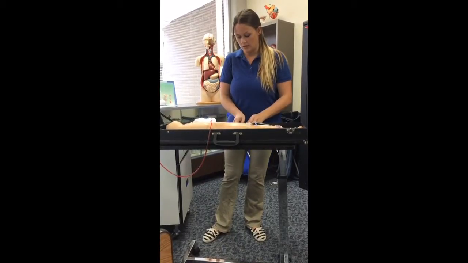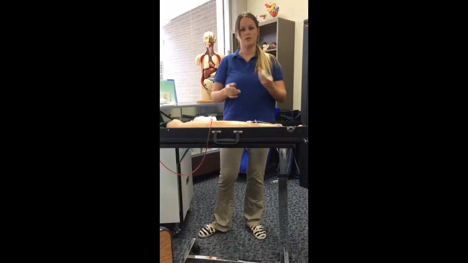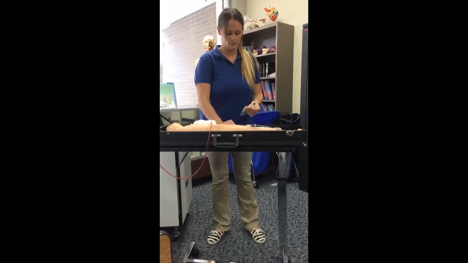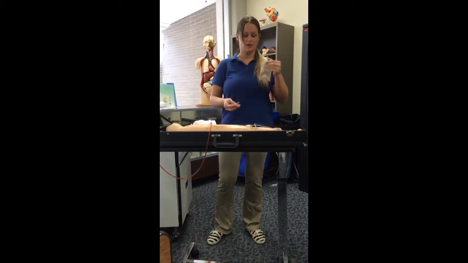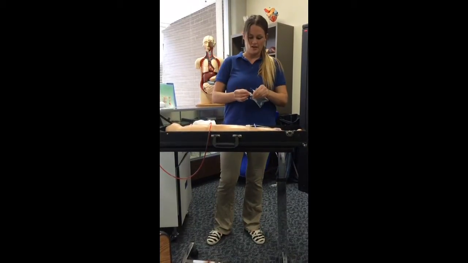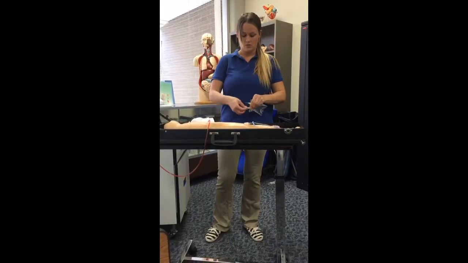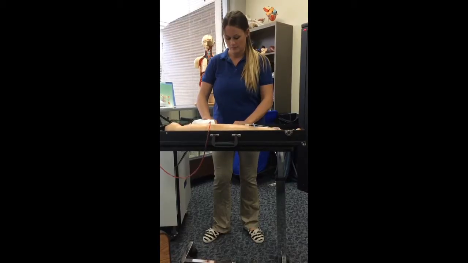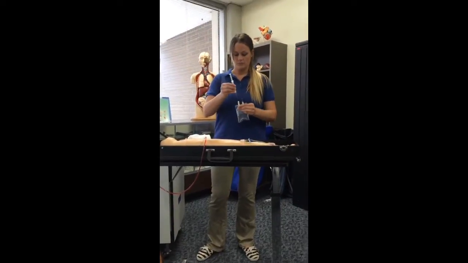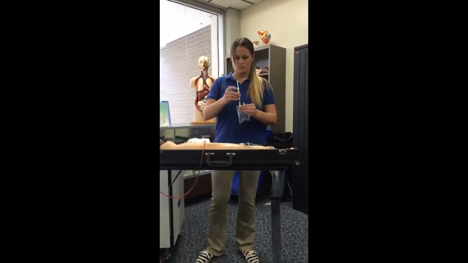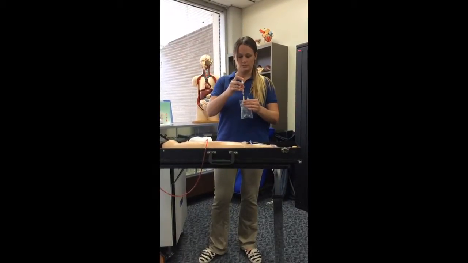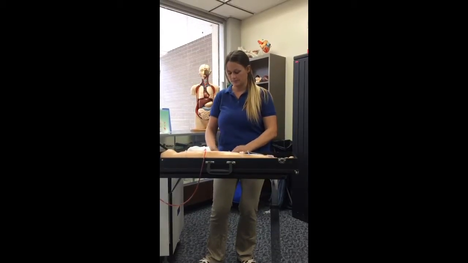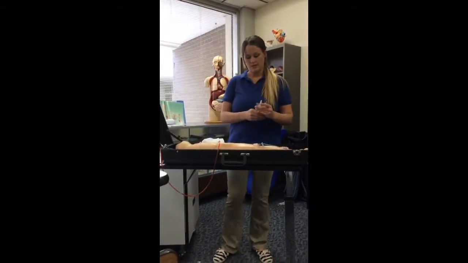Then I'm going to take my bag of 100 ml of saline solution. I know that this is really a 50, but we're going to pretend that it's 100. And I'm going to wipe my port. Insert the medication. Then I'm going to toss this into the sharps container. I'm going to mix my medication up.